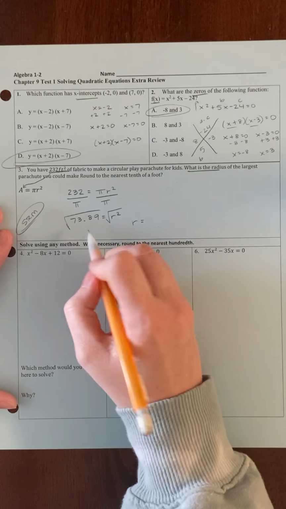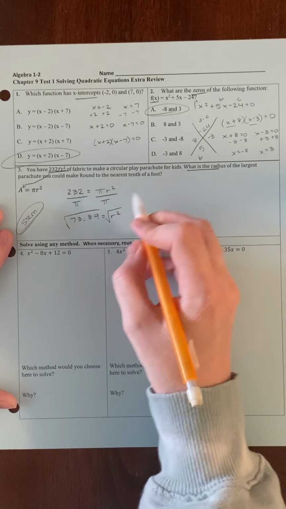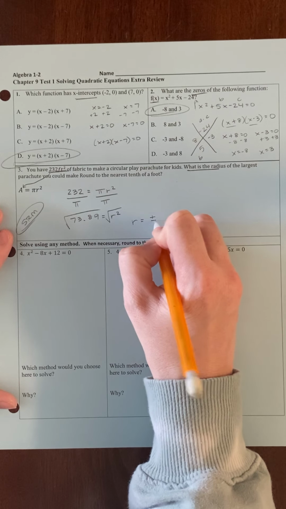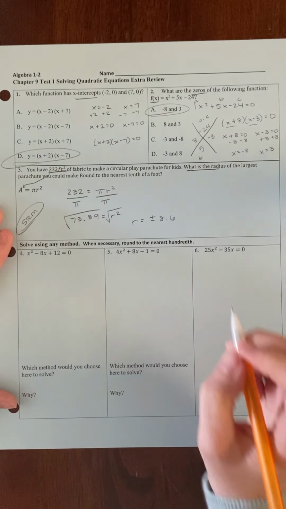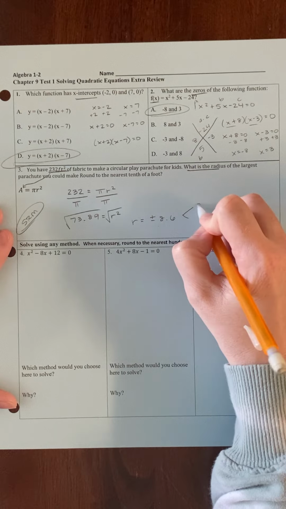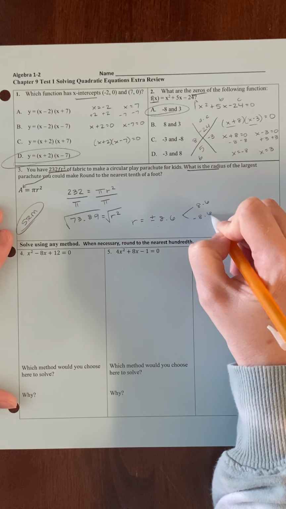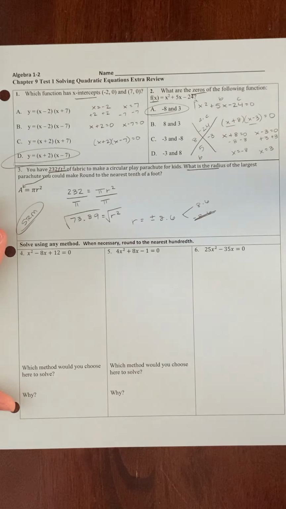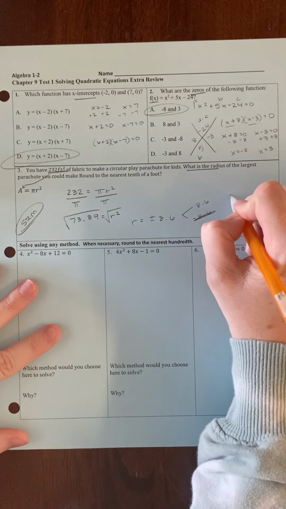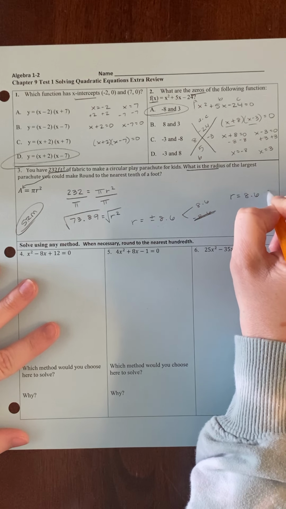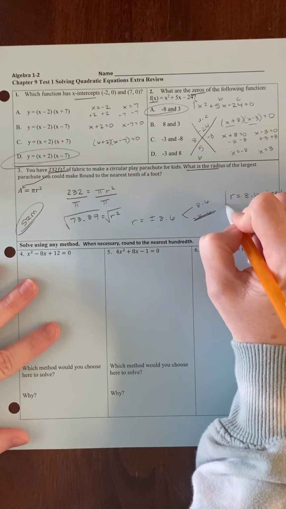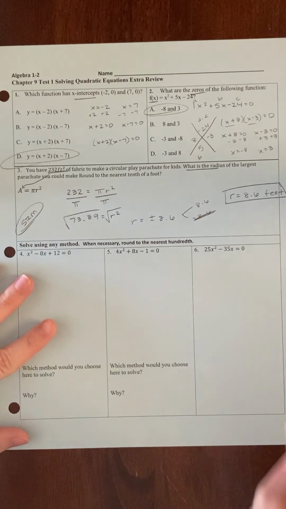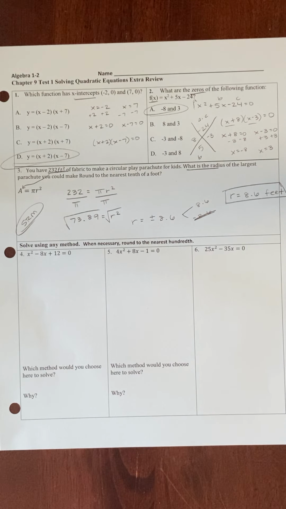The square root of 73.89 would be positive or negative 8.6, which is positive 8.6 and negative 8.6. But since we're talking about radius, the negative 8.6 doesn't make sense because radius means distance, and distance can't be negative. So we would just leave the positive 8.6 as our final answer. So the largest radius we could make would be 8.6 feet.